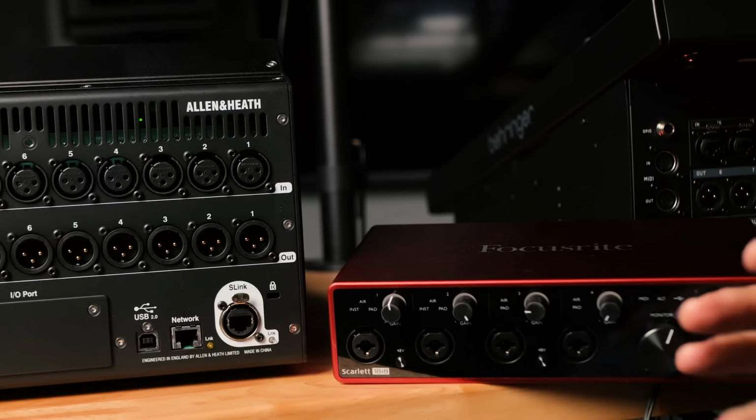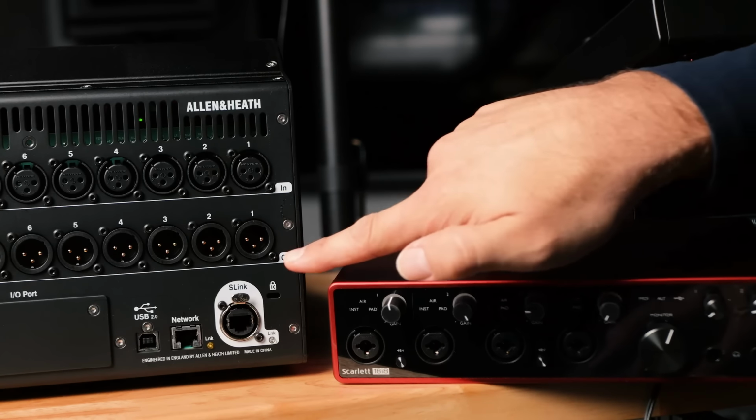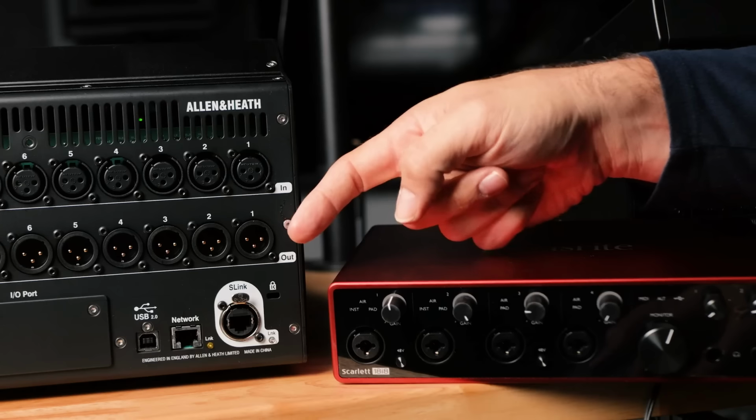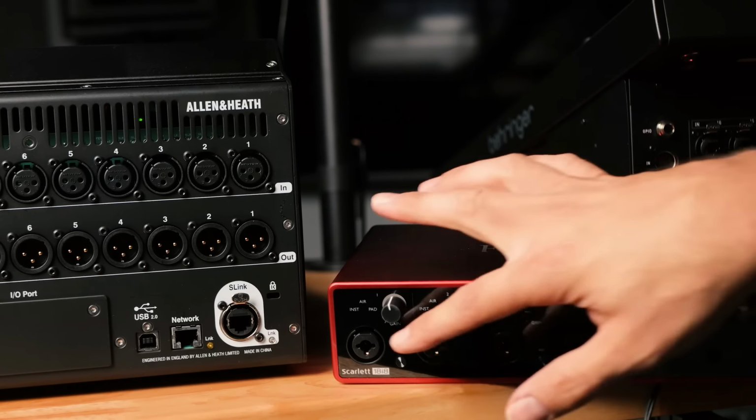So here in the back of the board, we can see our outputs. You can see it's labeled out, but if it's not labeled, the pins point in the direction the signal is going. So if we want to come out of the console, we're going to look for where the pins are pointing. And then we have our audio interface.